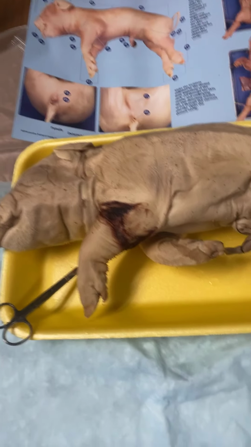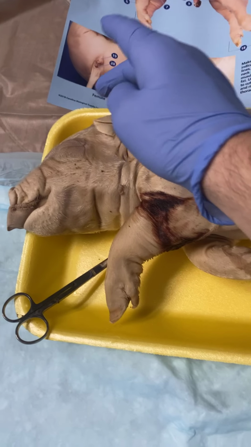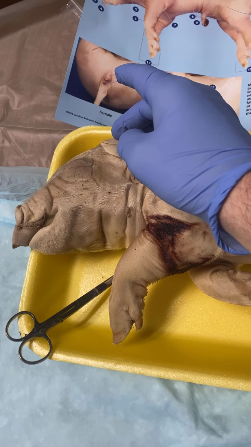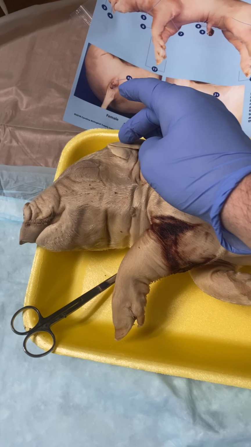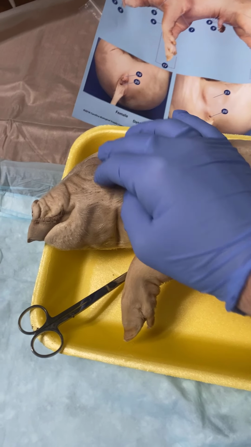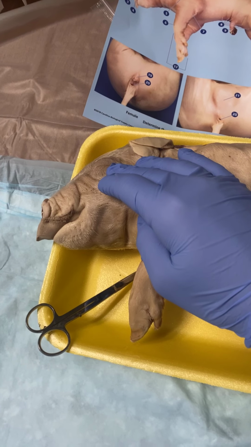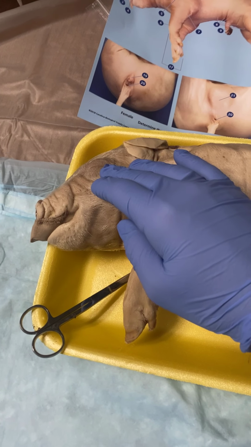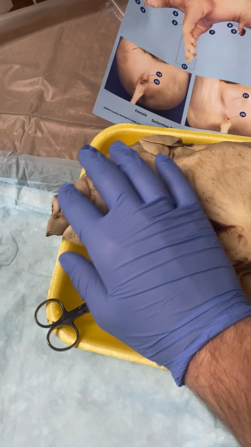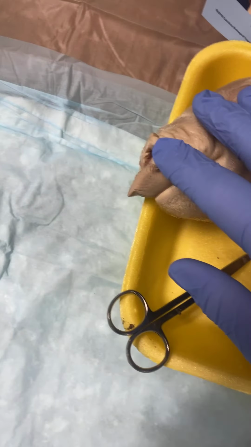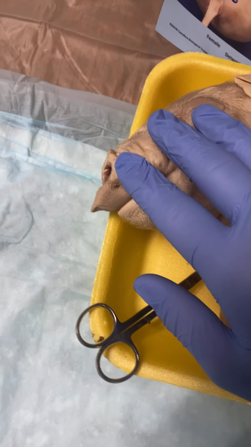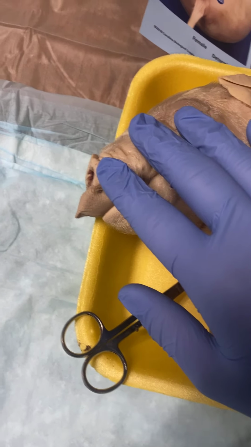Now, the first structure of the pig that I'm going to point out is the pinna, which is the external ear. It channels sound waves into the ear canal. Next is the eye, which is the organ responsible for vision. Next is the nares, or the nostrils. It's a paired opening to the nasal cavity for passage of inhaled and exhaled air.